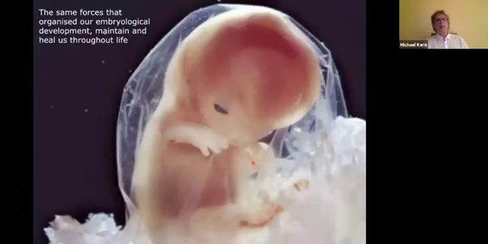One of the things that we also look at a lot in biodynamics is embryology, and I'm just going to touch on this now, because essentially it is thought that the same vital forces that are primarily responsible for our embryological development are the same forces that maintain us and heal us throughout life. This has been a question for embryologists over many years. You know, what is it that is primarily responsible for our embryological development?